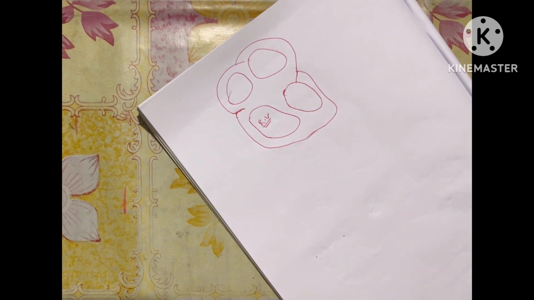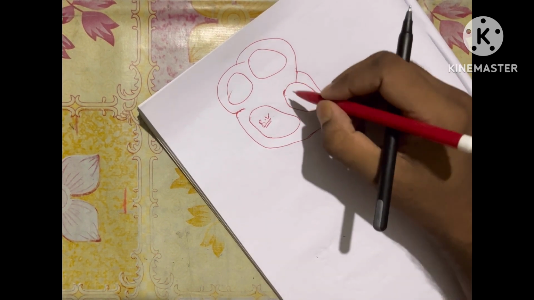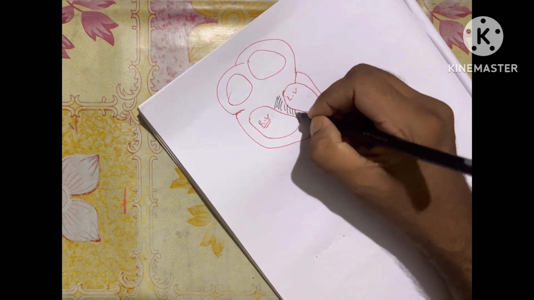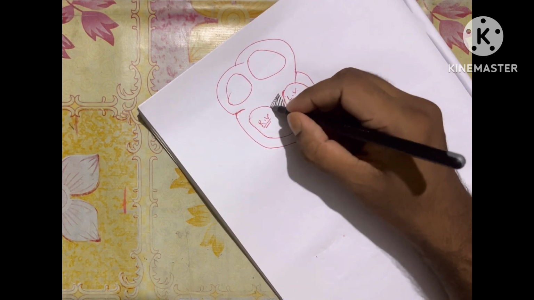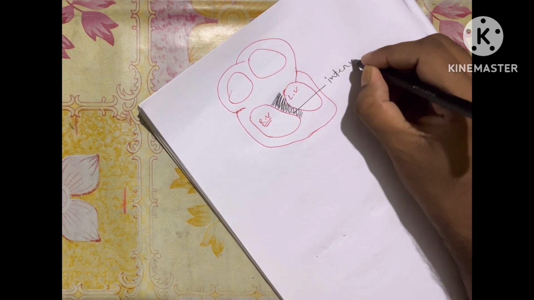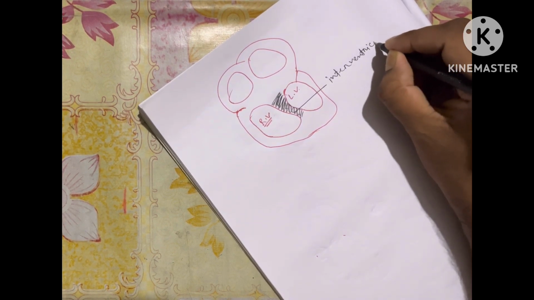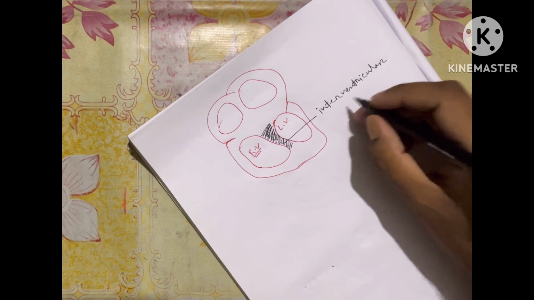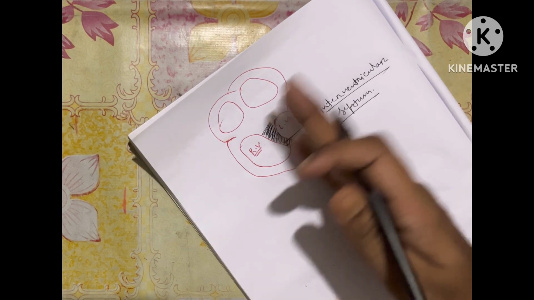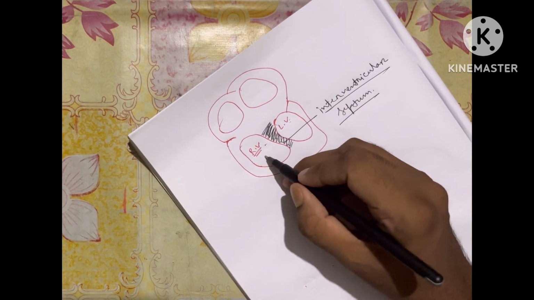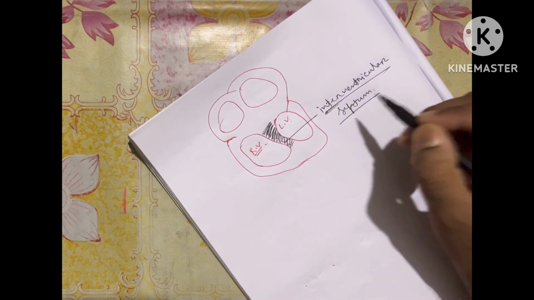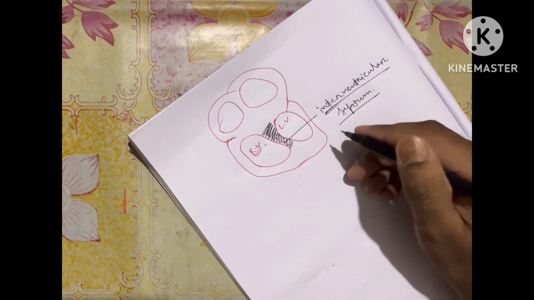The right ventricle is separated from the left ventricle by the interventricular septum. It is called interventricular because it lies in between the two ventricles. Septum means partition.